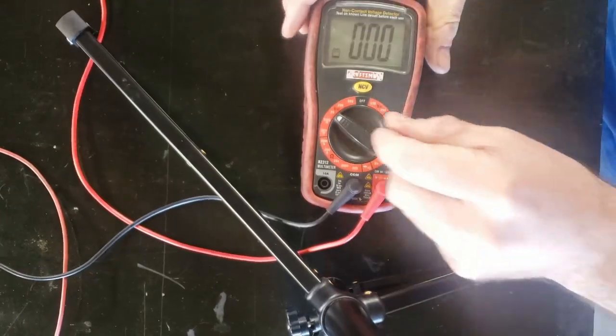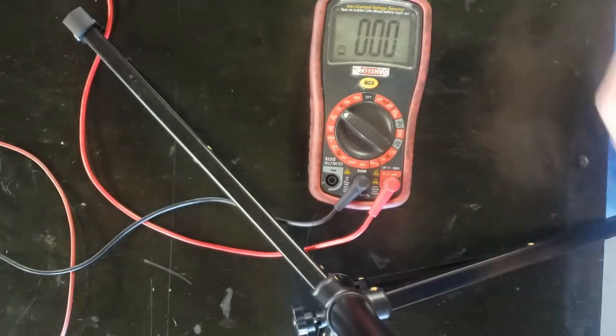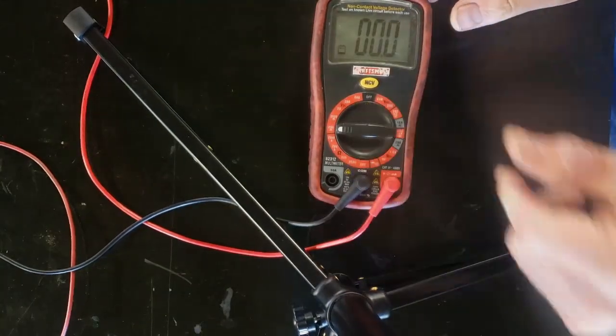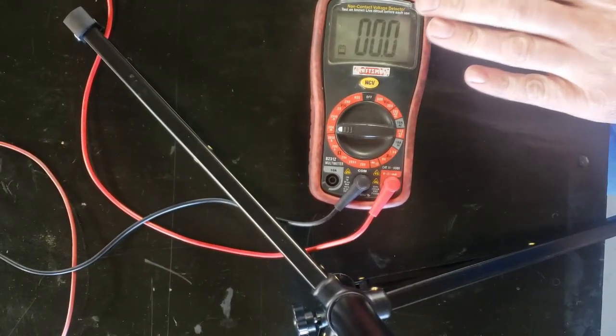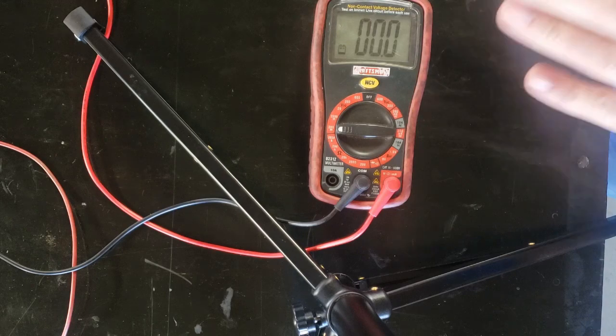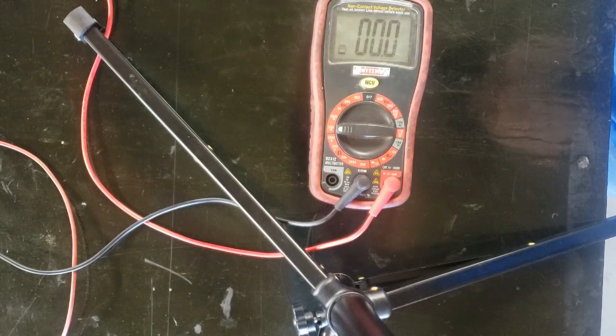So another change that I'm going to make is I'm going to switch down to the millivolt scale. So we're going to go down to the 200 millivolt scale. What this means is that what we're going to be reading on our meter is actually not volts. It is going to be thousandths of a volt. So we'll go ahead and we'll run our test with the meter connected to both ends of the same wire.